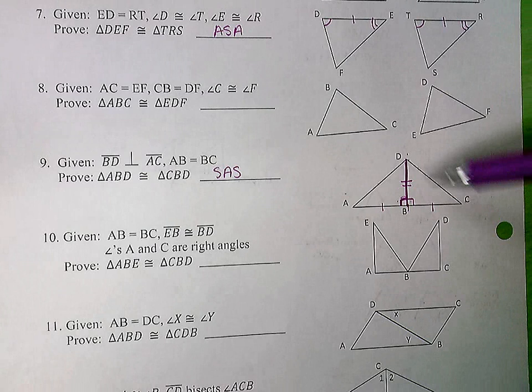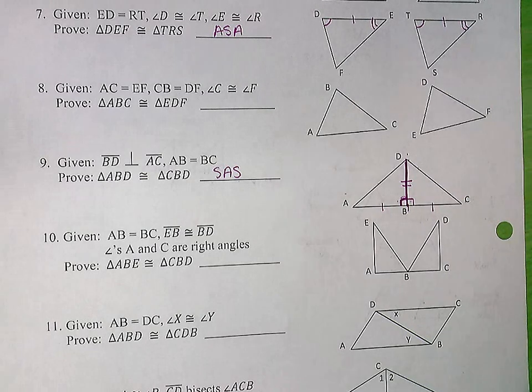Okay, so that's one of those freebies you need to look for. If you have a shared side, say it's congruent to itself. Okay, continue with the rest of those problems now, please.